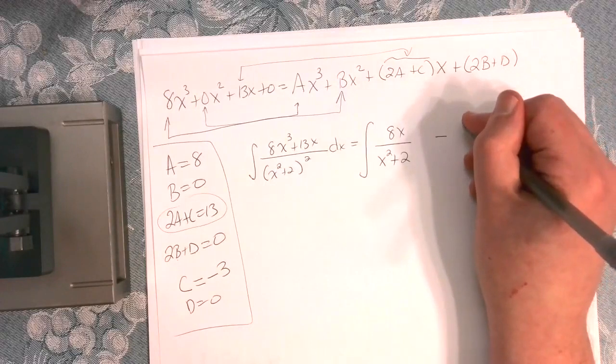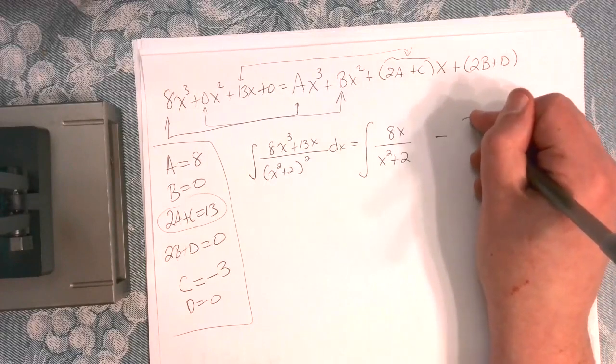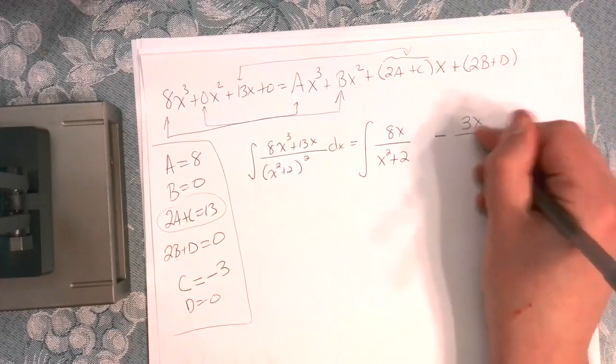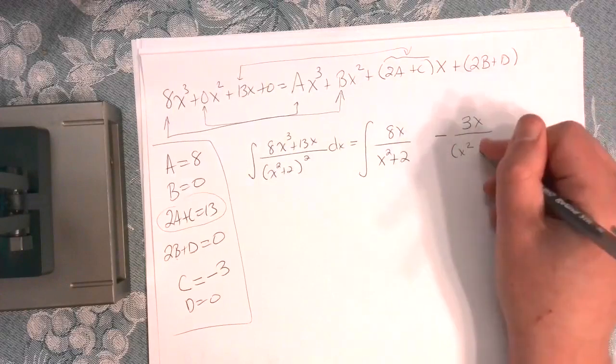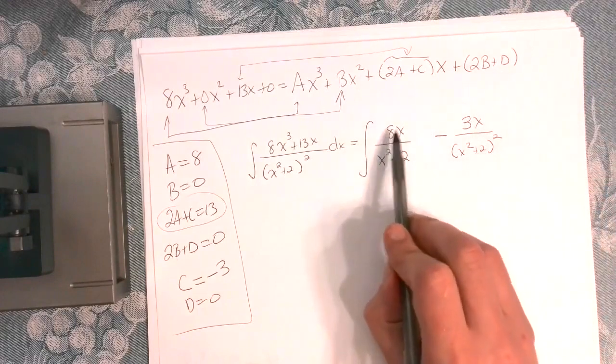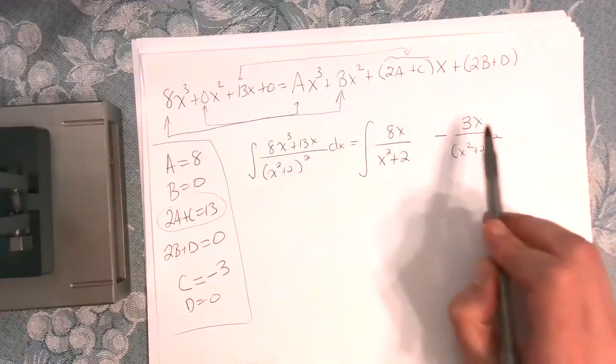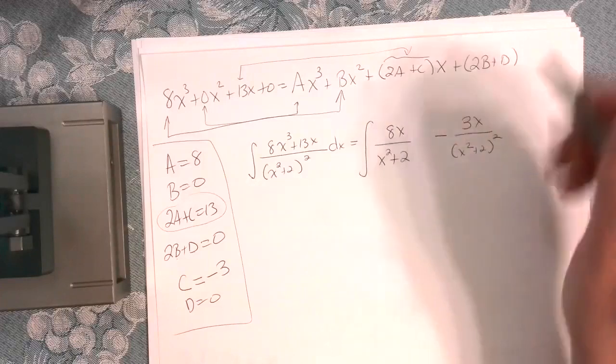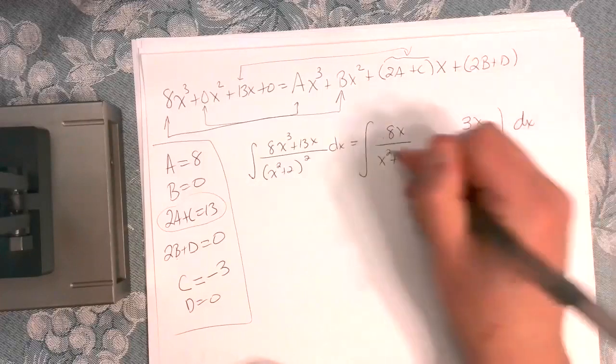So 3x over x squared plus 2 quantity squared. Okay, so ax plus b, but b is 0, and then cx plus d, and d is 0 in this case. So that's dx.